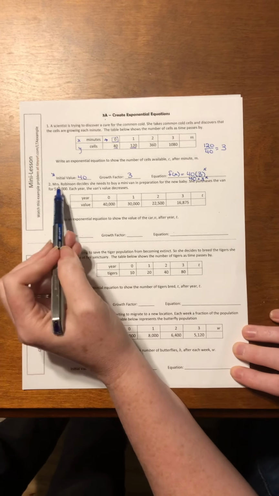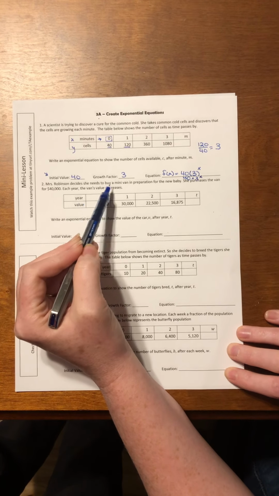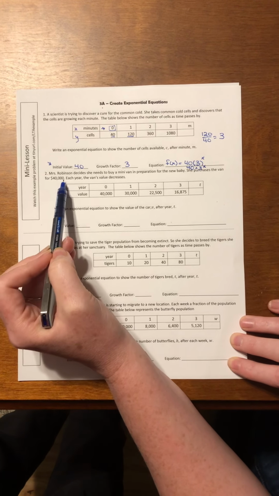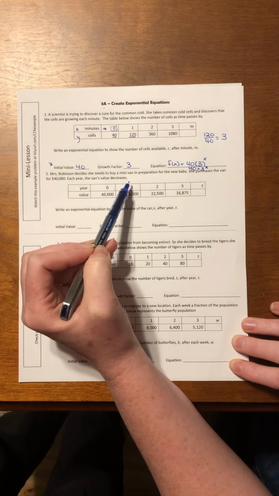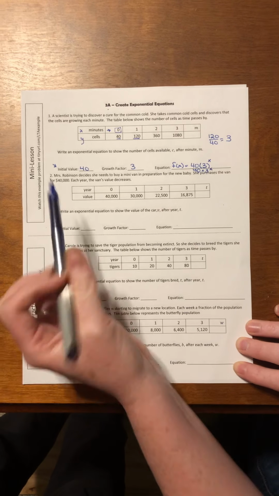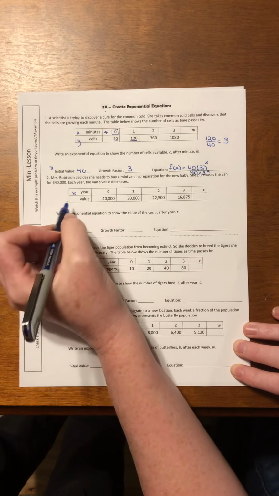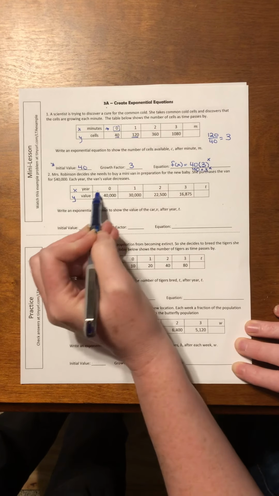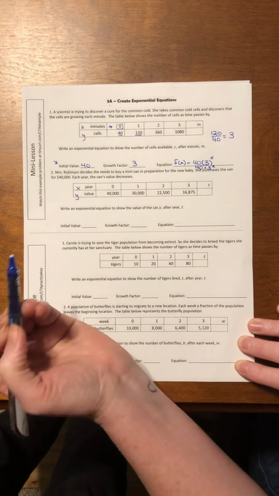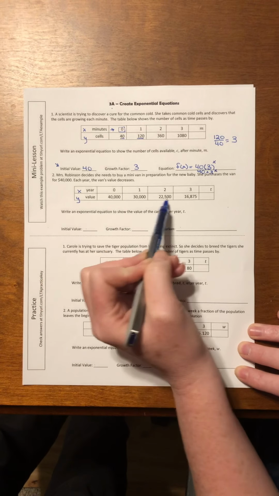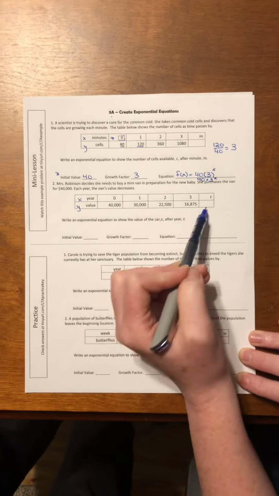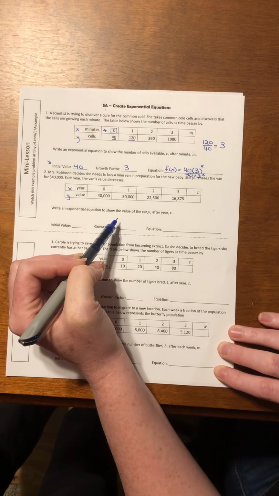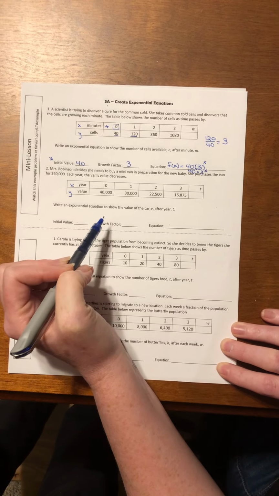The next one, Mrs. Robinson decides she needs to buy a minivan in preparation for the new baby. She purchases the van for $40,000. Each year, the van's value decreases. So here is our X row and our Y row. Each number up here represents year and time. This is the value of the vehicle after each year. So write an exponential equation to show the value of the car V after year T.